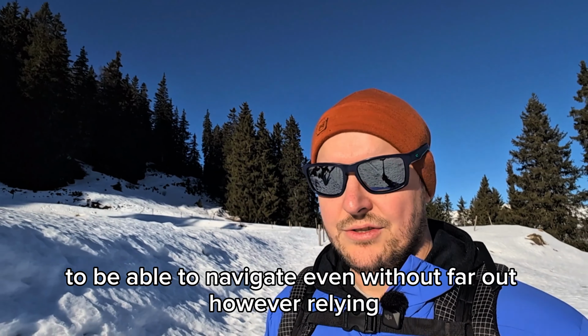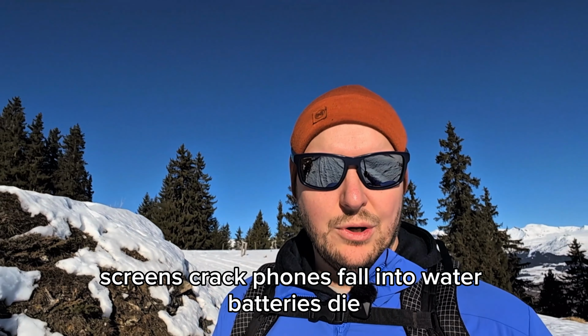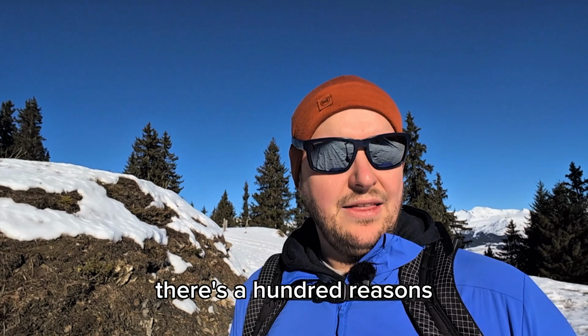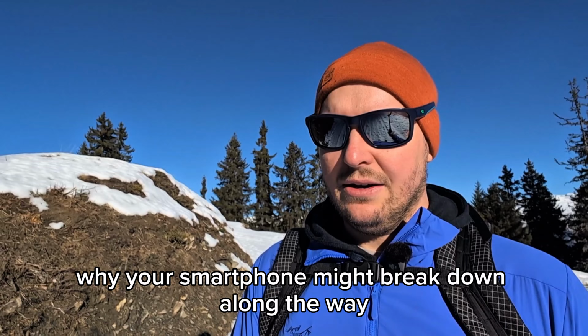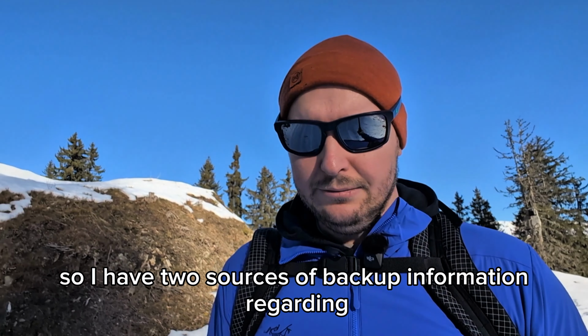However, relying solely on smartphones is usually not a good idea in the mountains. Screens crack, phones fall into water, batteries die. There's 100 reasons why your smartphone might break down along the way. So I have two sources of backup information regarding routing.